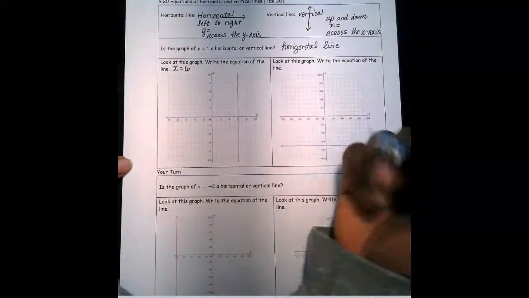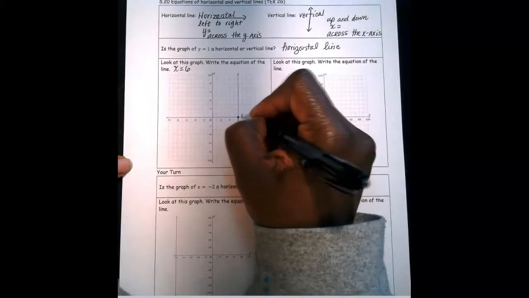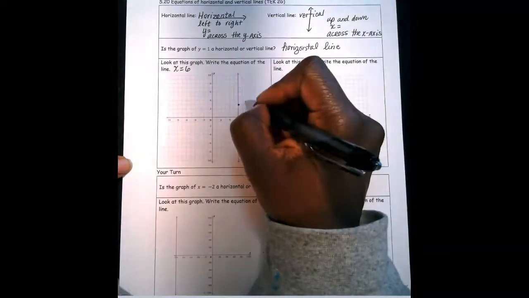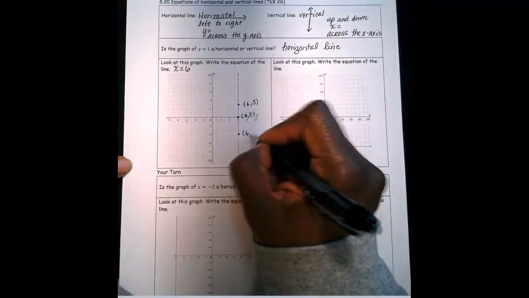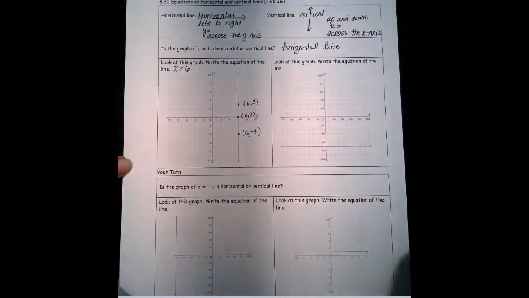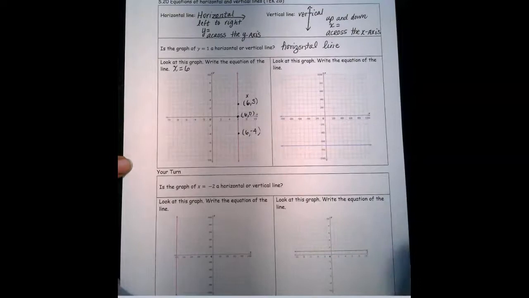Now, let me just take a moment to show you why this makes sense. If I were to tell you what these ordered pairs were, or if we were to write the ordered pairs, we know that this ordered pair would be 6, 0. And this ordered pair would be 6, 3. And this ordered pair would be 6, -4. So if you notice, all of the x values are 6. So it makes sense for x to equal 6.